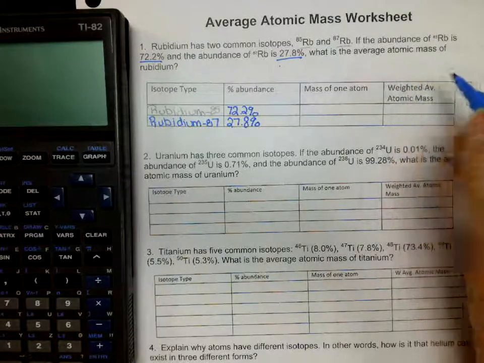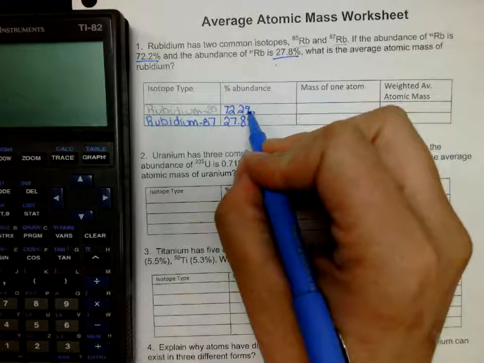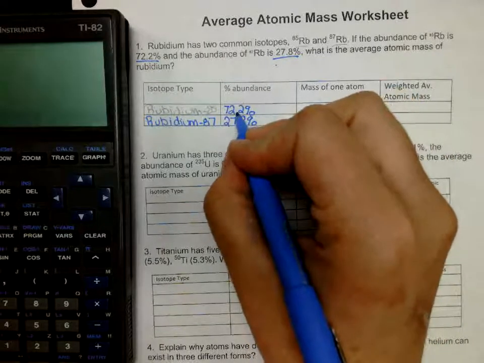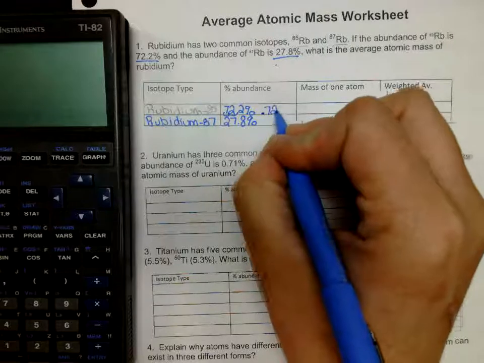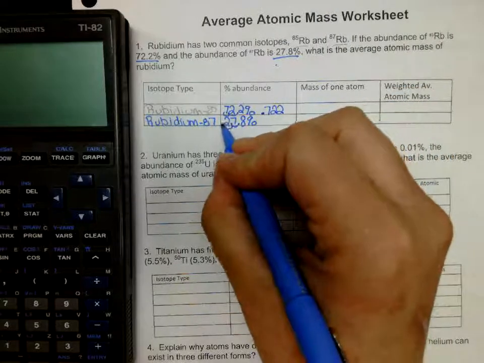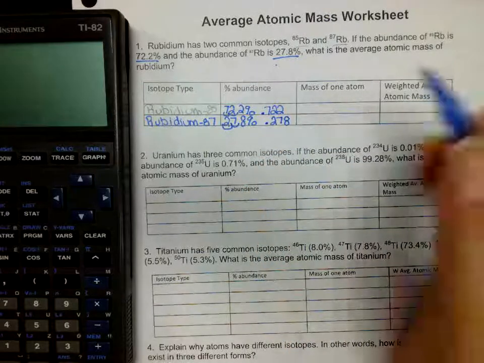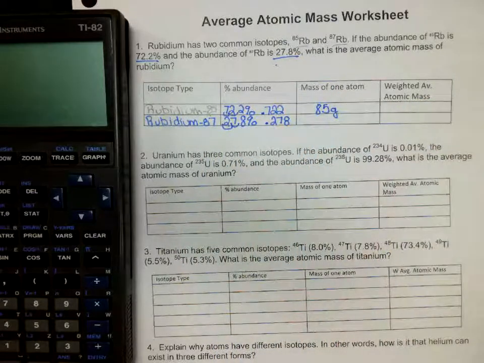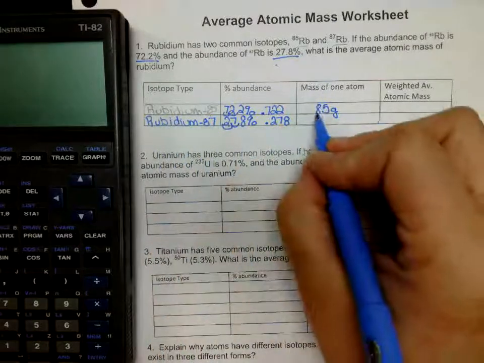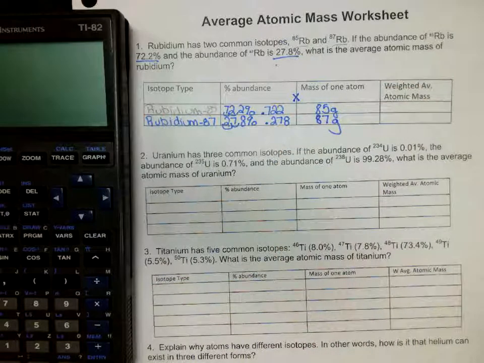It wants to know what the average atomic mass of rubidium is. So my first step is to convert the percentage to a decimal. So I'm going to move the decimal 2 to the left. So 1, 2, I get 0.722. 1, 2, I get 0.278. The mass of one rubidium 85 is 85 grams. And the mass of one rubidium 87 is 87 grams. And I'm going to multiply these two together to get the weighted average atomic mass.